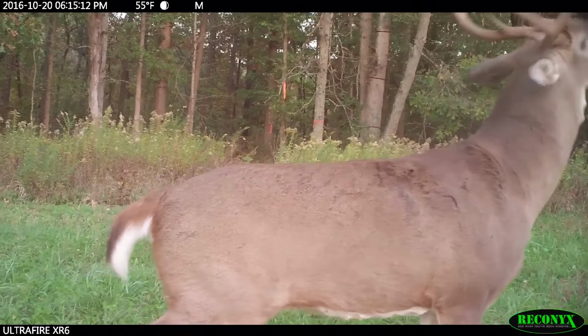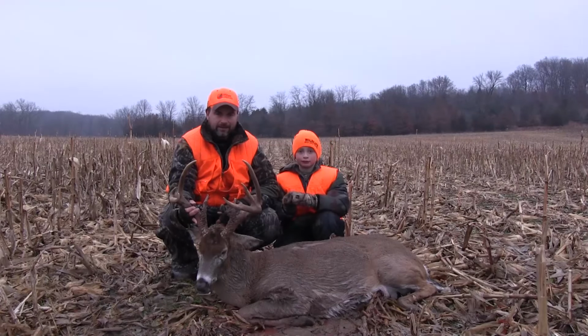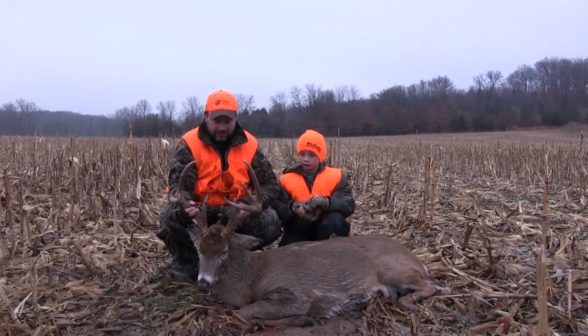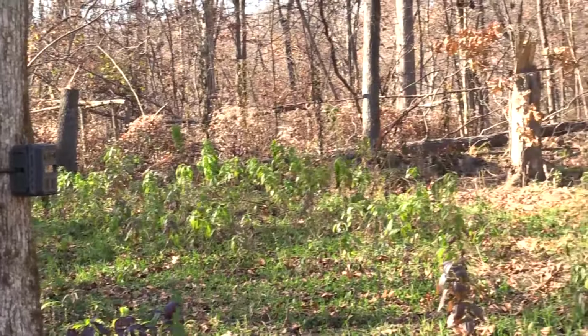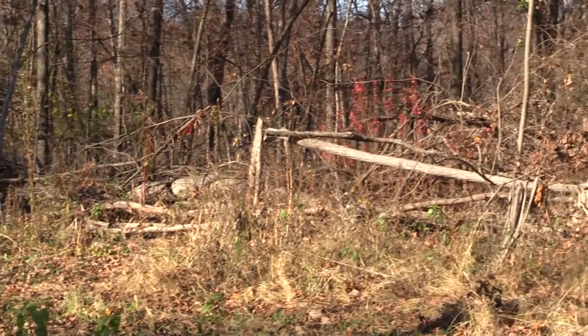Okay, and you know what? If they jump the fence, that neighbor has every right in the world to shoot that deer, and all we should do is congratulate them for it, no matter how much it might sting, because they have every right to do that, just like we have every right on our property to do what we can to improve the hunting.